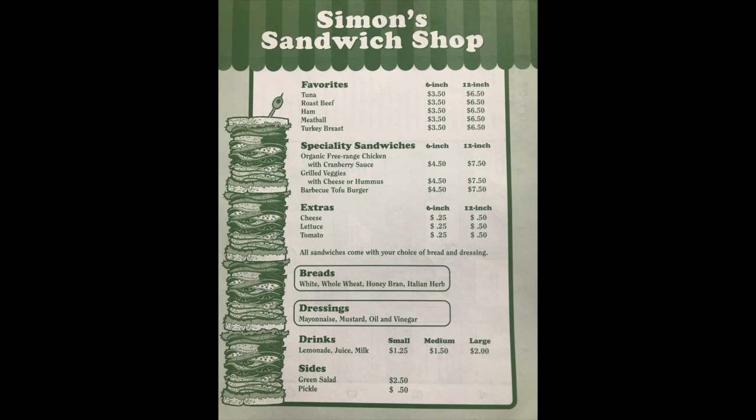Simon's Sandwich Shop. Favorites: 6-inch and 12-inch. Tuna, roast beef, ham, meatball, turkey breast. Specialty sandwiches: 6-inch or 12-inch. Organic free-range chicken with cranberry sauce. Grilled veggies with cheese or hummus. Barbecue tofu burger. Extras: 6-inch or 12-inch. Cheese, lettuce, tomato.